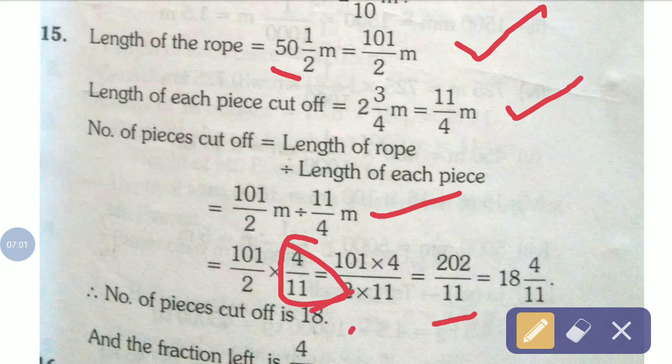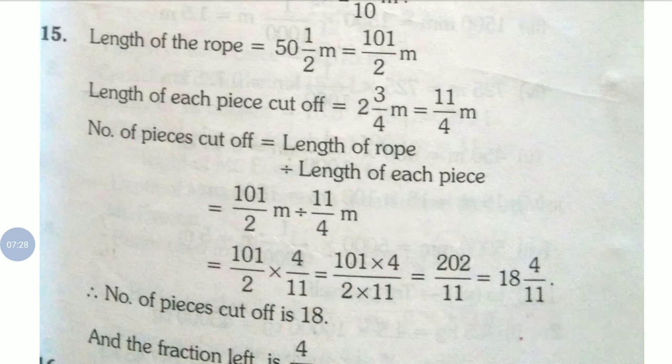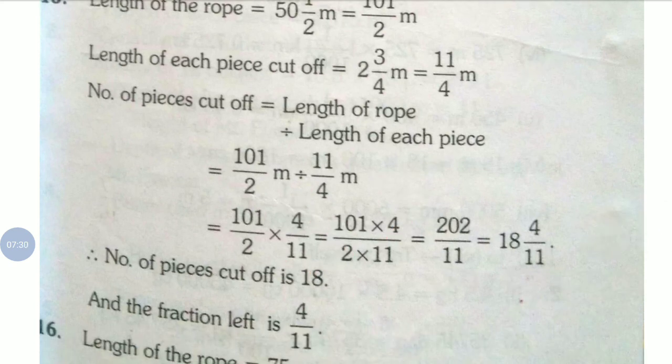As 2 ones are 2 and 2 twos are 4. So 202 upon 11. It is an improper fraction, so we will convert it into a mixed fraction. So you will have the answer 18 whole 4 upon 11. So how many pieces will be cut off here? 18 pieces will be cut. And how much fraction will be remaining? That will be 4 upon 11 meter remaining. And the 16th example, you will do by yourself. So, thank you children.